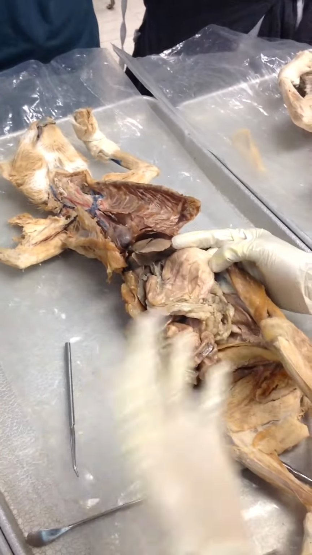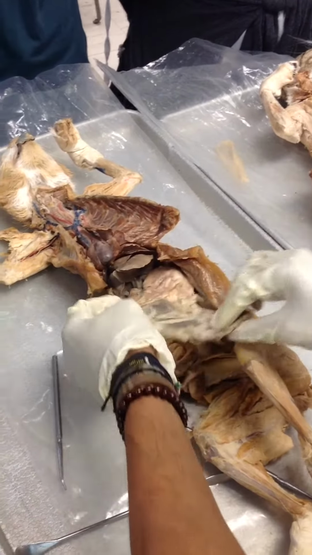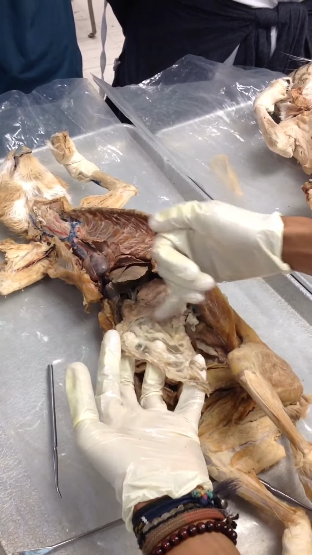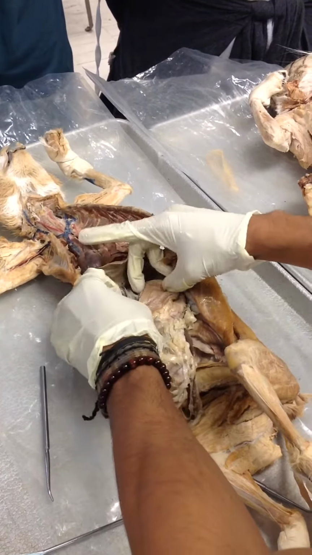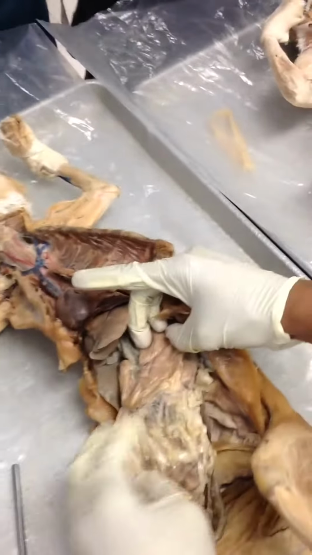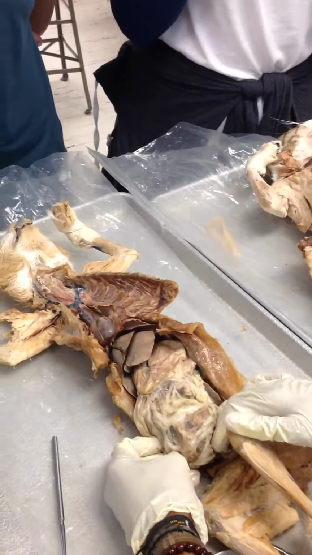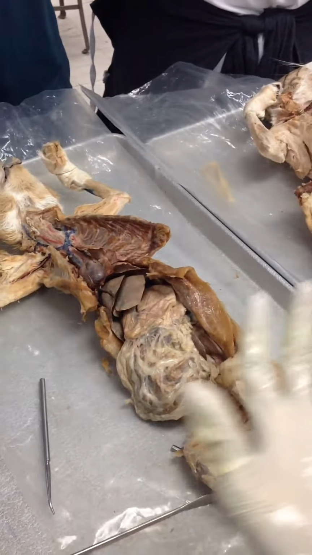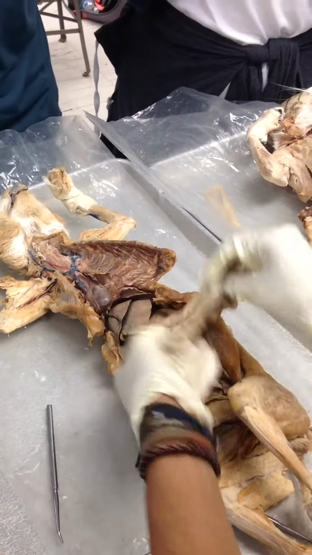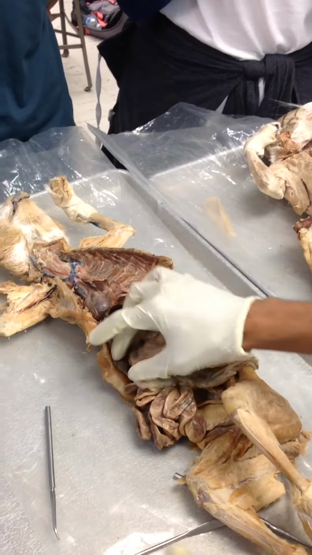I bring the lesser and greater curvature up to talk about the omentum. This is the omentum. This is what's known as the greater omentum because it's wrapped around the greater curvature. There's also a lesser omentum right here, wrapped around the lesser curvature. Okay? The omentum wraps around the abdominal organs and kind of holds them in place like an apron, I guess you can imagine. That's the omentum, and the greater and lesser curvature leading to the greater and lesser omentum.